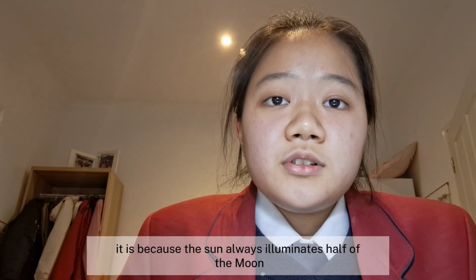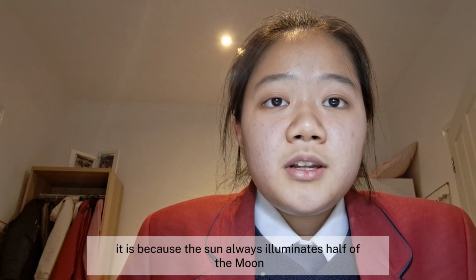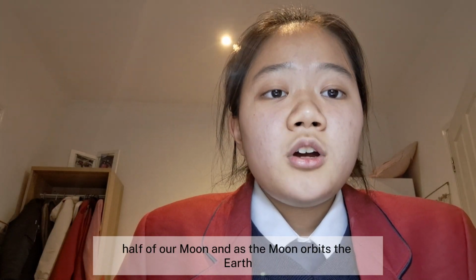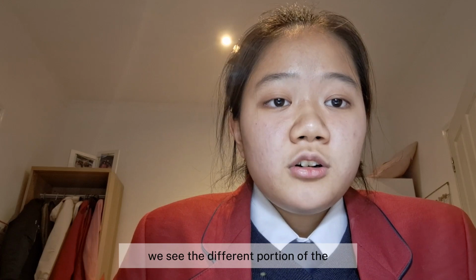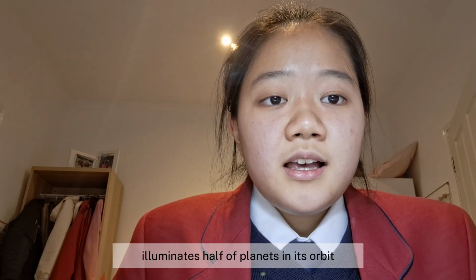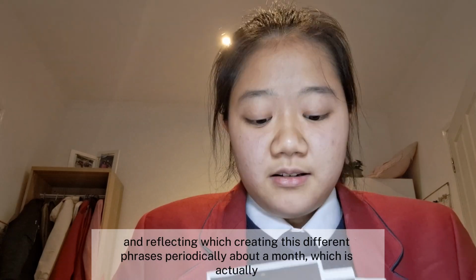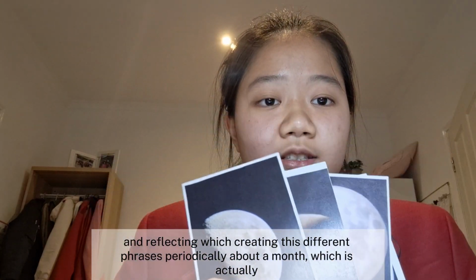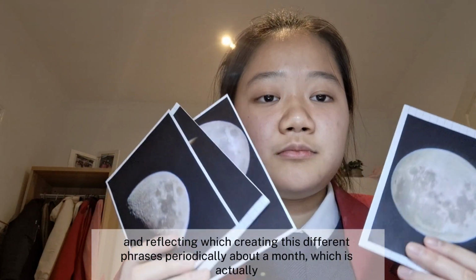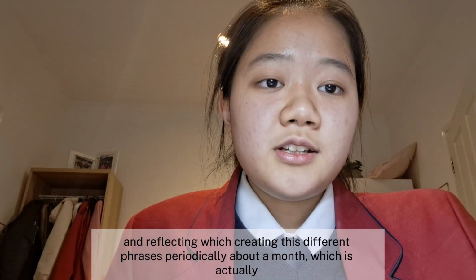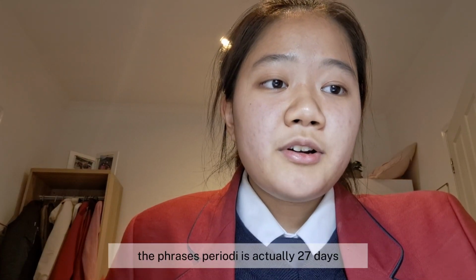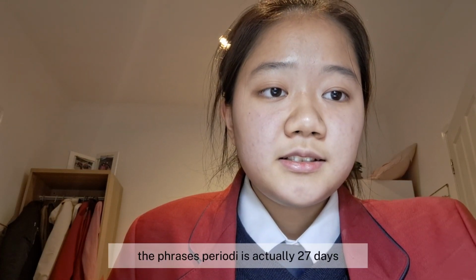It is because the sun always illuminates half of our moon, and as the moon orbits the Earth, we see different portions of the illuminated half in its orbit, reflecting light, which creates these different phases periodically, and the period is actually 27 days.